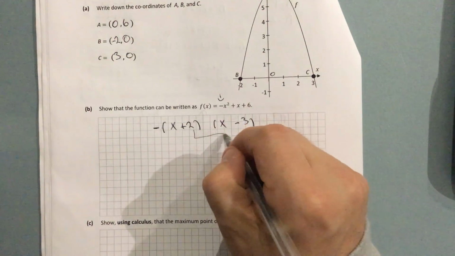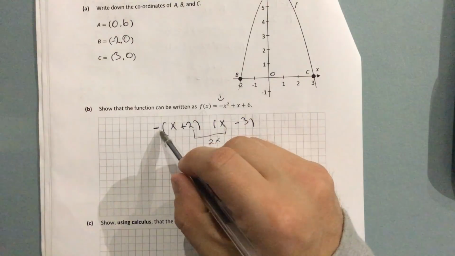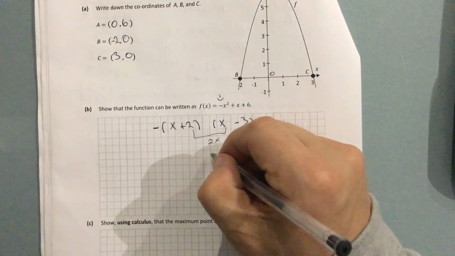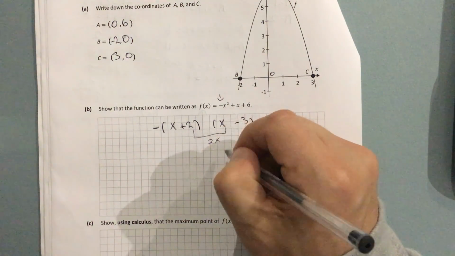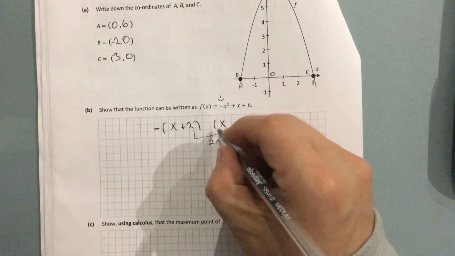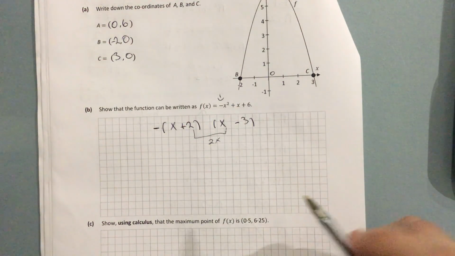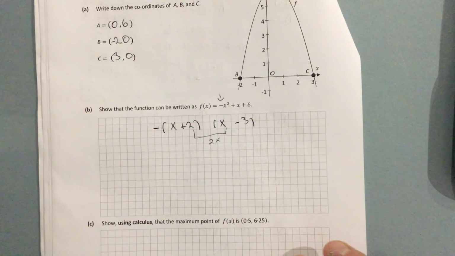The 2 in the x will give me the 2x, and the minus x by the minus 3 will give me a plus 3x, which will leave me then with plus x in the middle. Okay, so that's the factors there.